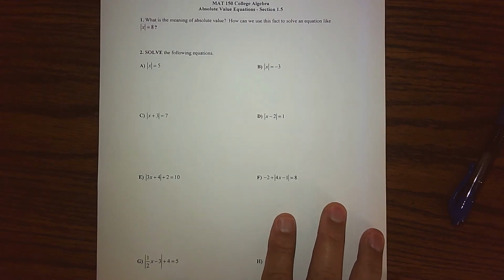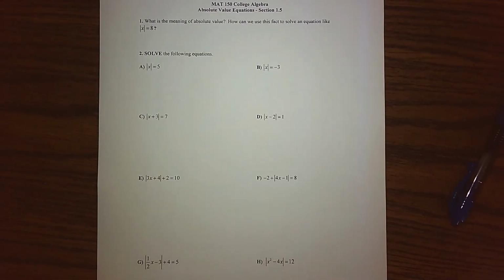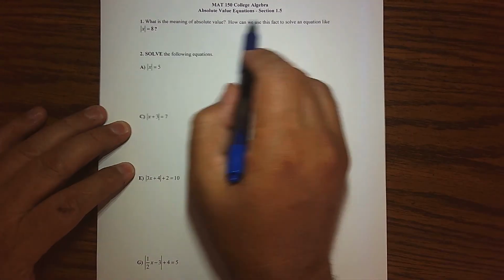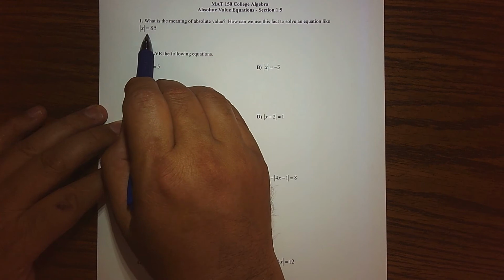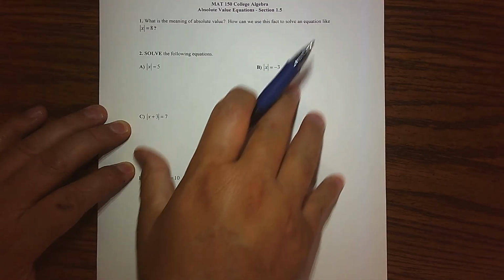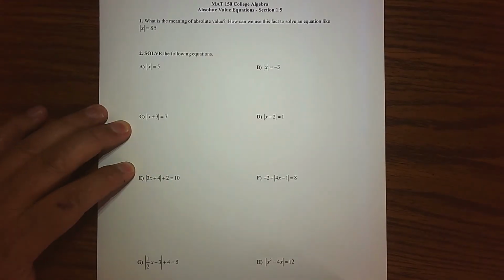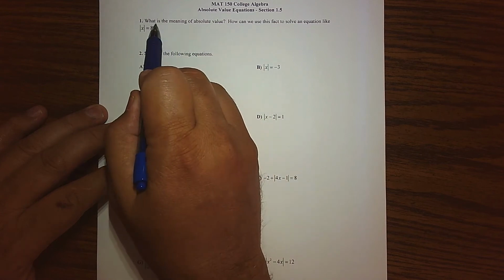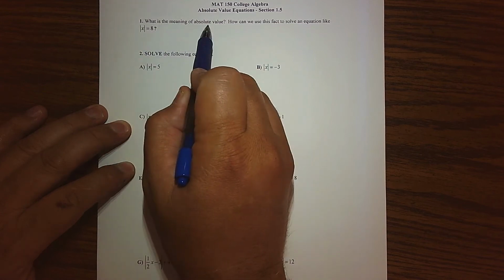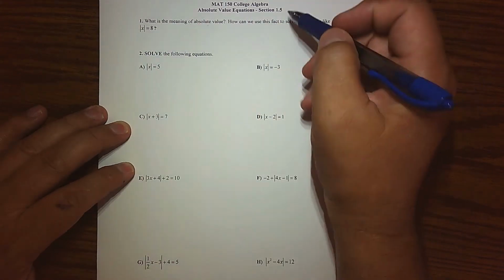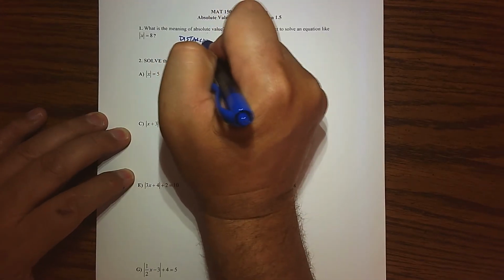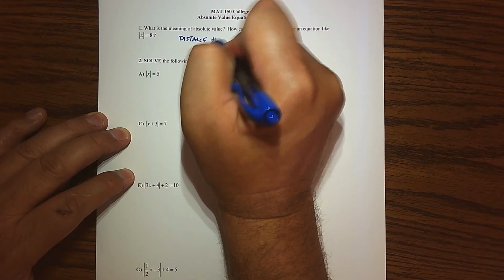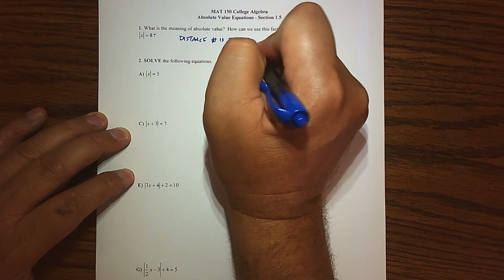Okay, so the next topic in section 1.5 is to solve equations with absolute values in them. So let's do a little bit of groundwork with a relatively simple one, and then we'll just continue to apply that same idea as we move forward. So the first thing we need to consider is what exactly is the meaning of absolute value. And the meaning is that it's a distance a number is from 0.